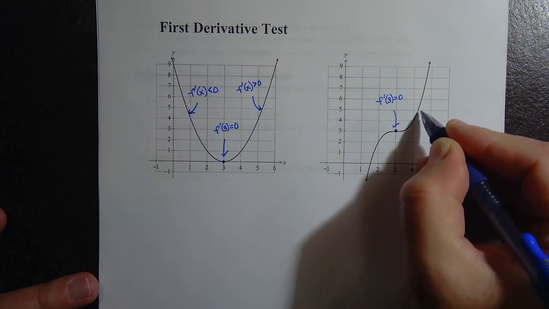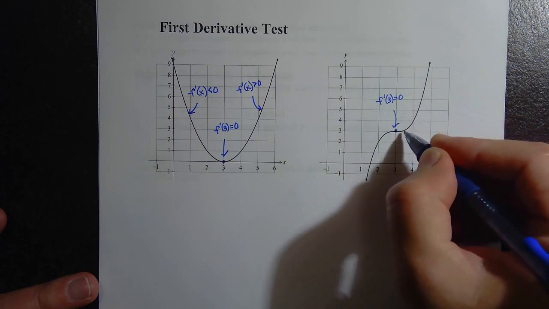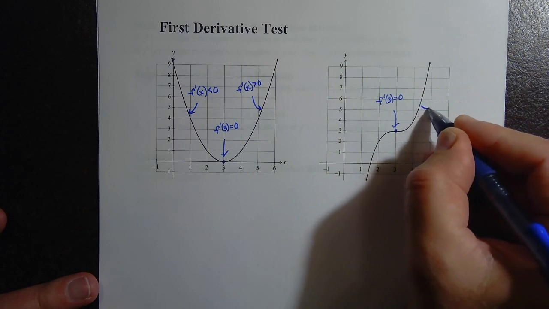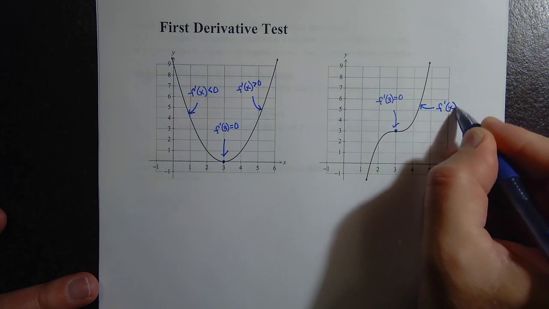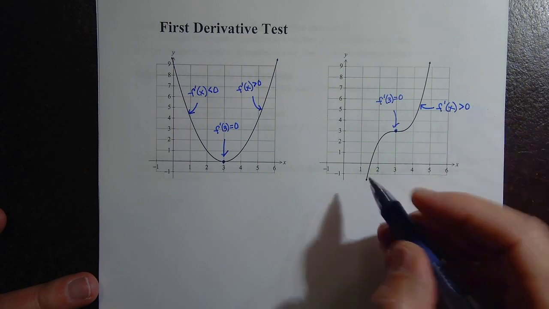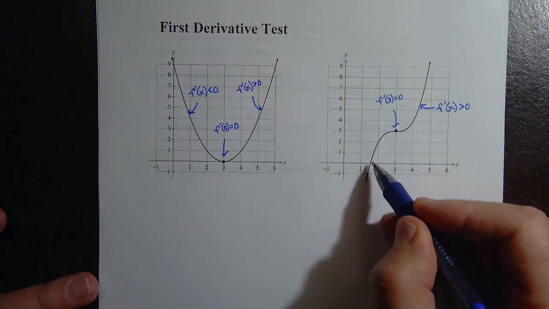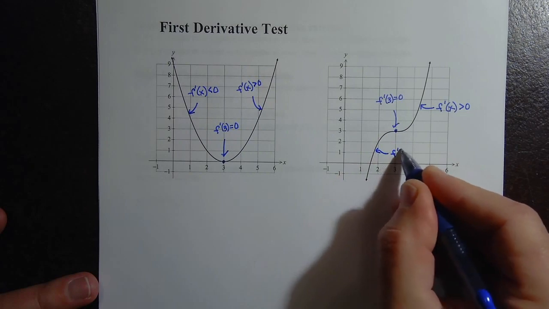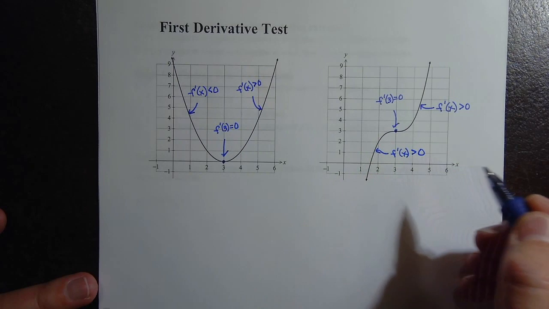Over here, all of these points on the curve, the tangent lines would all be positive, which would make the derivatives all positive. So on this side, f prime of x is greater than 0. How about over here? Also over here, the tangent lines are all positive, so f prime of x would also have to be greater than 0.